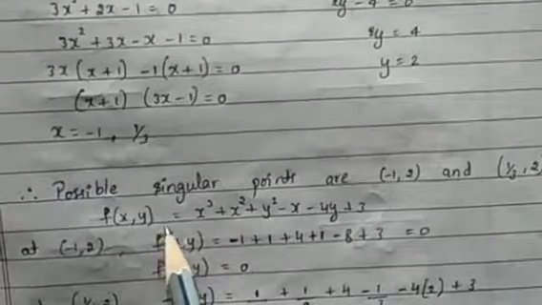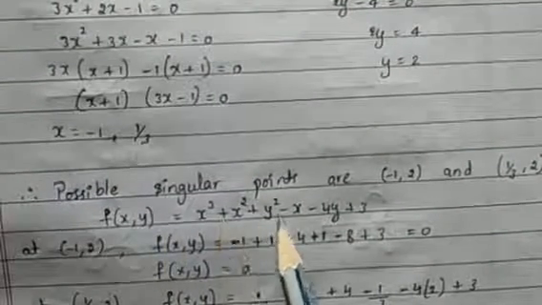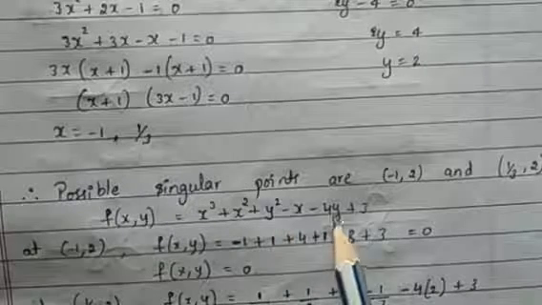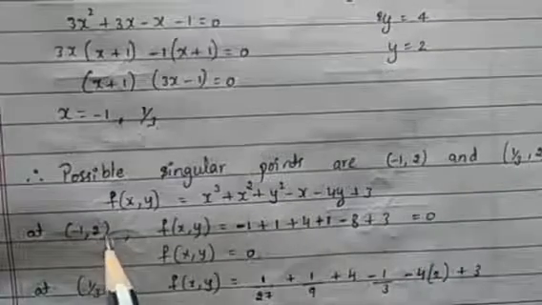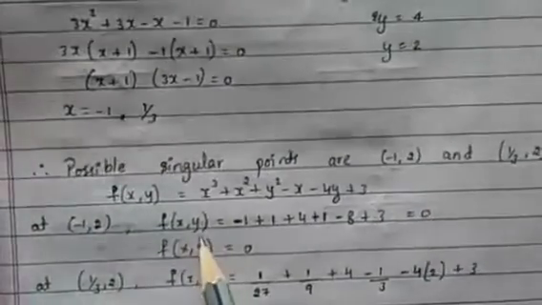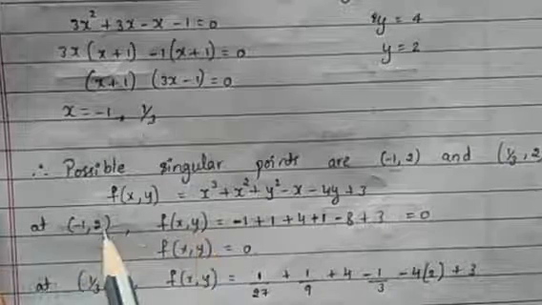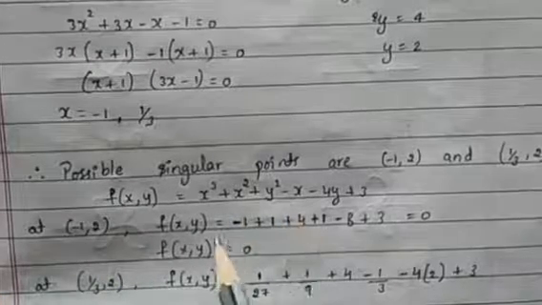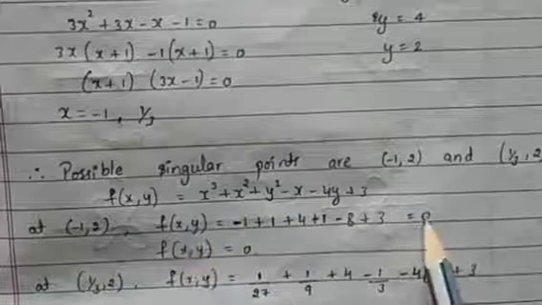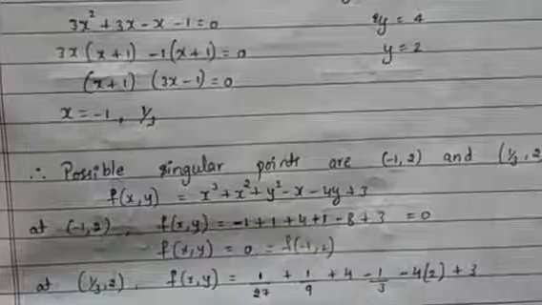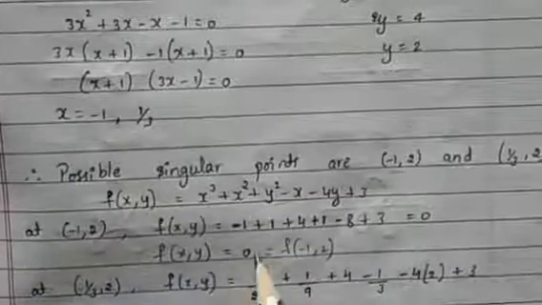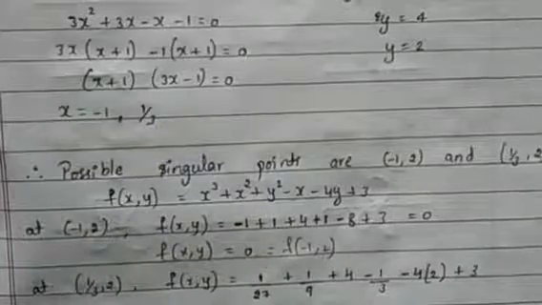f(x, y) is equal to x cube plus x square plus y square minus x minus 4y plus 3. At the point (minus 1, 2), put x value as minus 1 and y value as 2 into this equation. You get f(x, y) equal to 0. It is f(minus 1, 2) equal to 0. Hence we say it is a singular point.